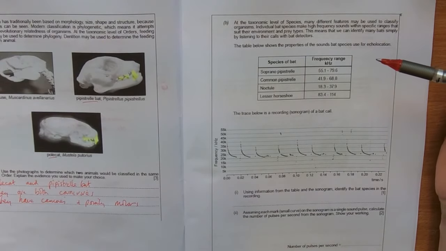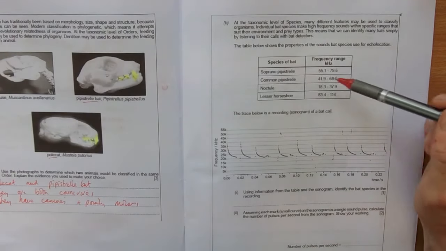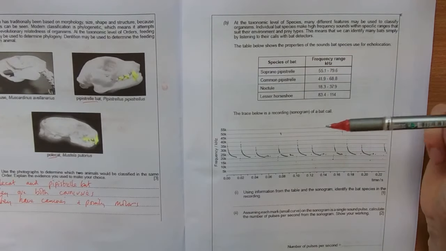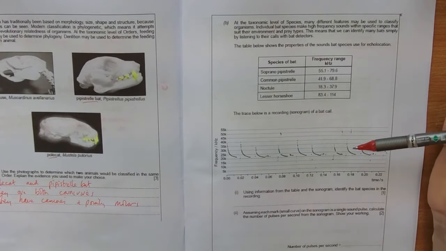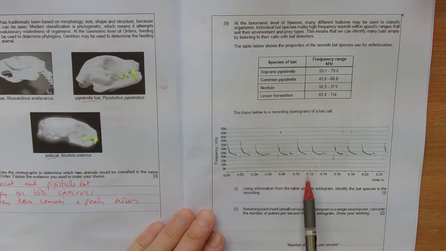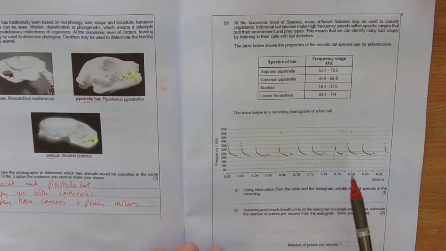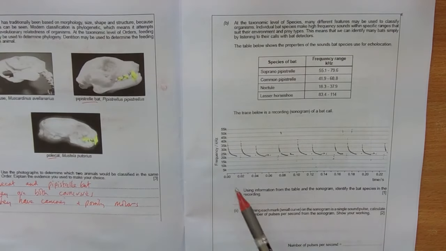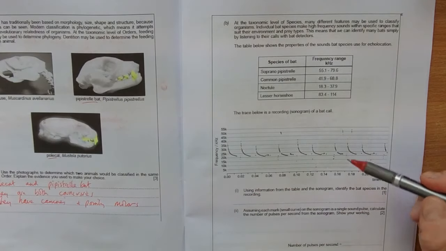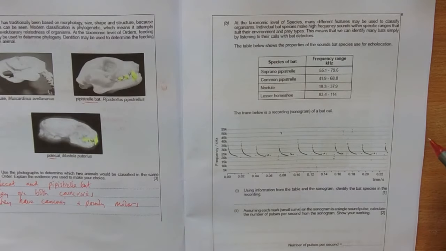And they are now classifying these with sounds of frequencies of bats. So we've got some bats down there with different frequencies, and here's a sound recording. Over time of the recording, these are the frequencies that were detected. And very high frequency. Use the information from the table up here and the sonogram down here to identify the bat species in the recording.